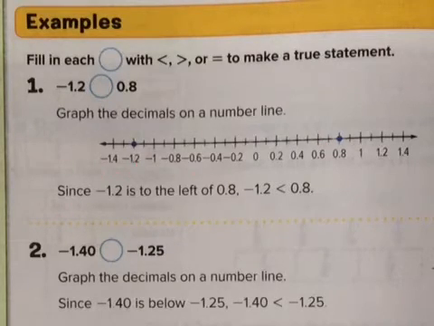Since negative 1.2 is to the left of 0.8, negative 1.2 is less than 0.8. And there you go, boys and girls.